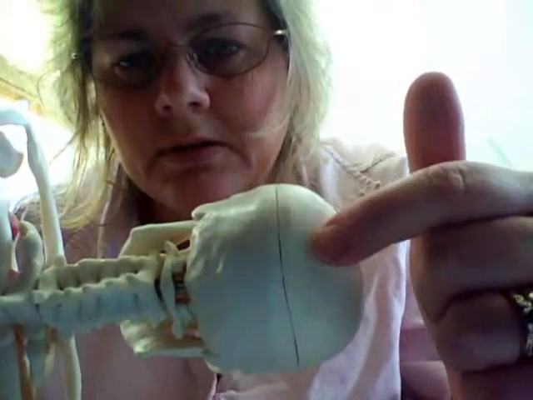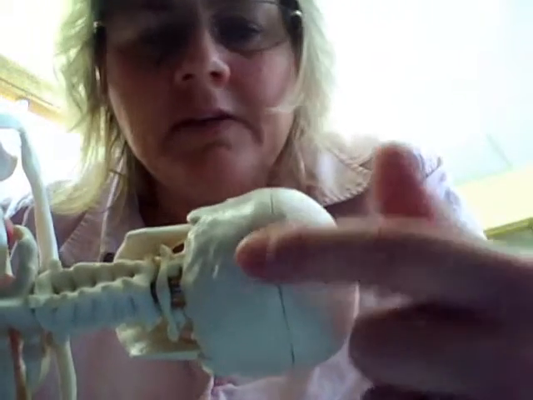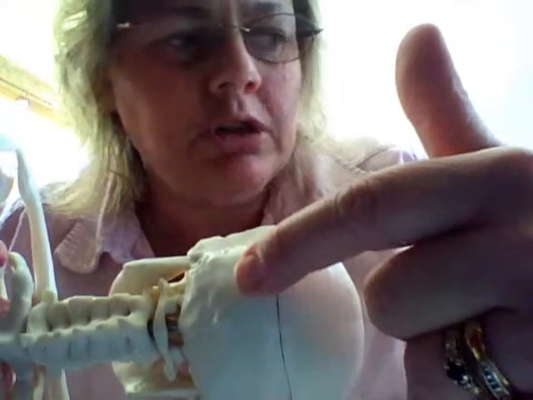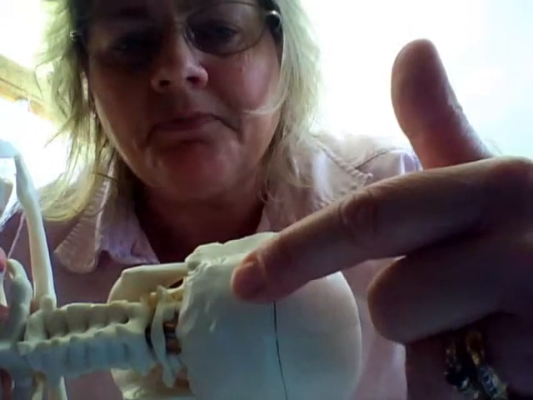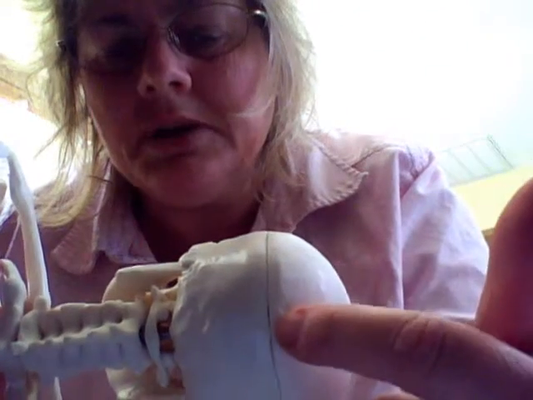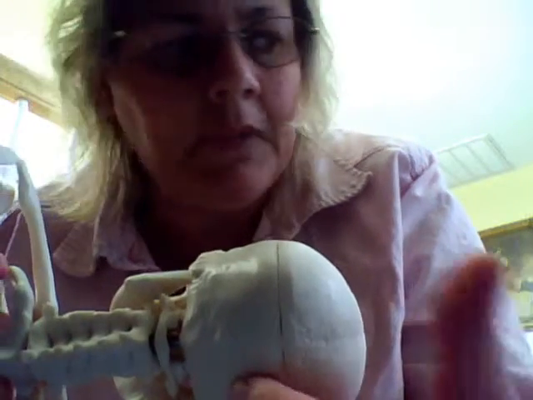It goes down this way. Then, at the very point at the back of our head is the external occipital protuberance. Then there are two sets of lines on either side, a superior nuchal line and an inferior nuchal line.